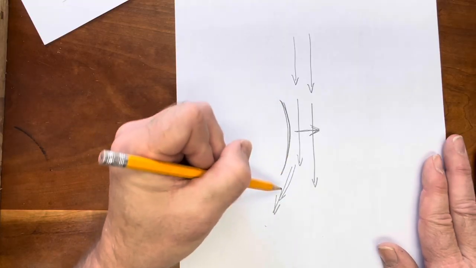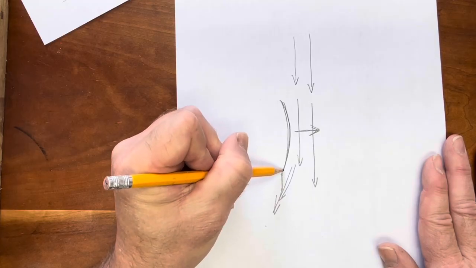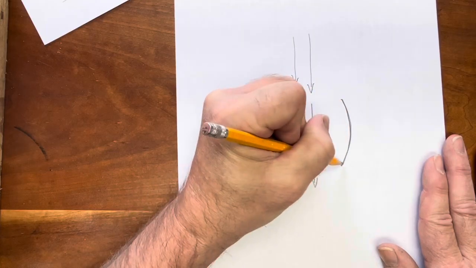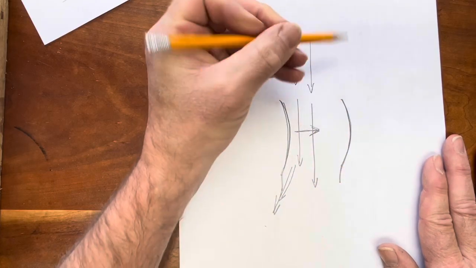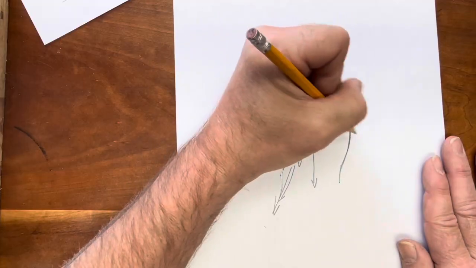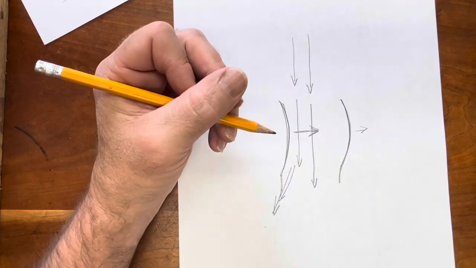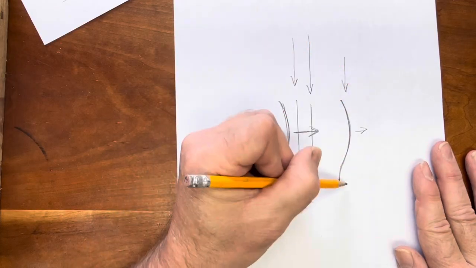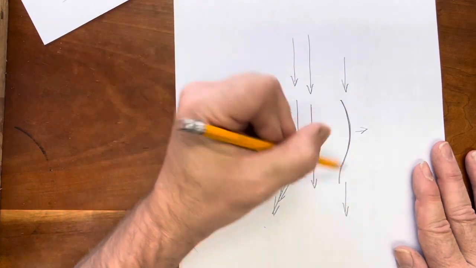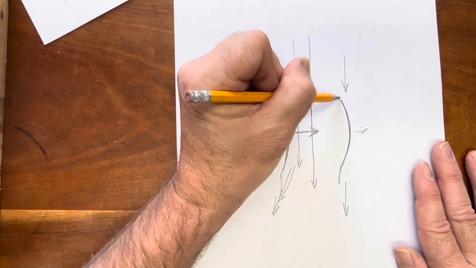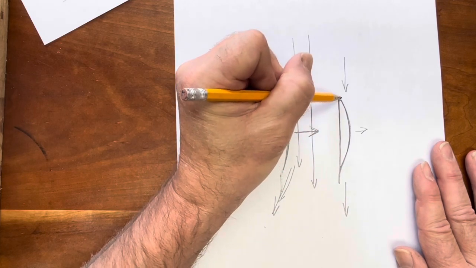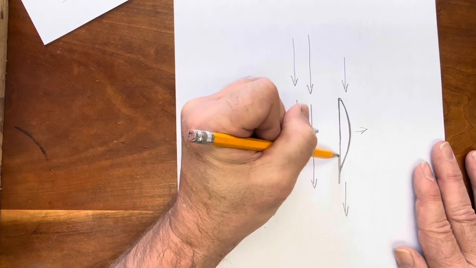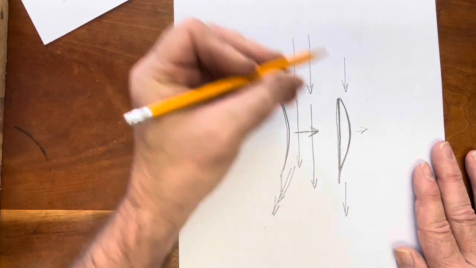Okay, so what if you took a spoon and then you put a little flat section here, let me redraw this. What if you had a shape like this and then you went like that? Would this spoon go that way? The answer is no, it wouldn't. The flow starts here and the flow leaves here. So this shape is neutral. It does not matter what this curve is, it matters what the curve is at the trailing edge.